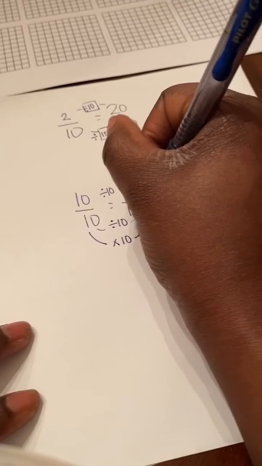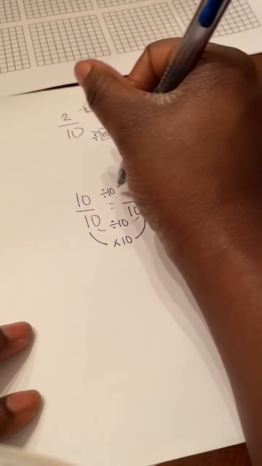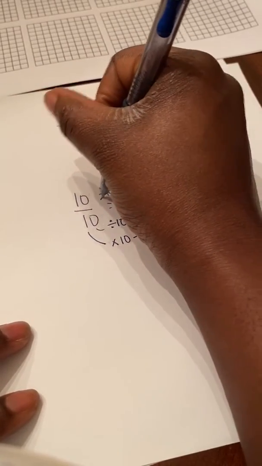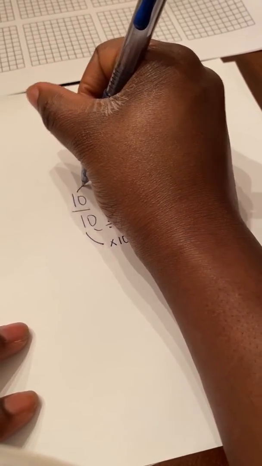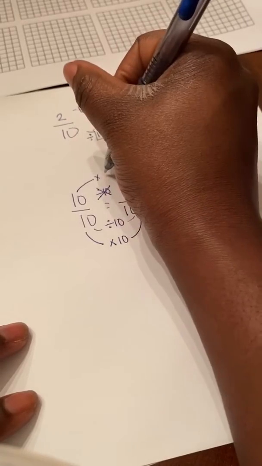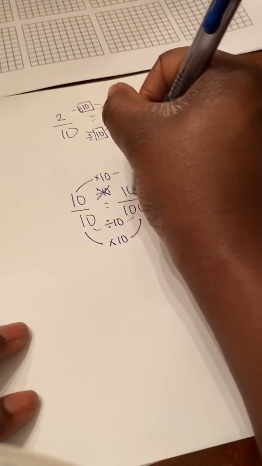So I need to multiply by 10 instead. 10 times 10 is 100. And so in order to get here, I don't want to divide by 10. Not yet, because I don't know this. That's why I need that. Okay, so 10 times what? 10 times 10 is going to get me to 100.